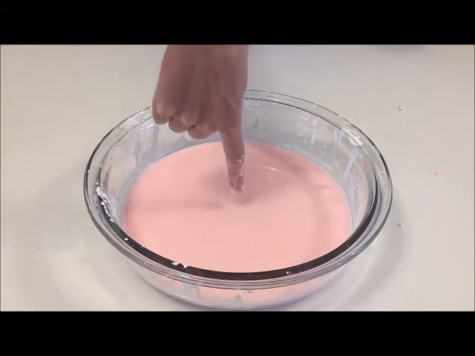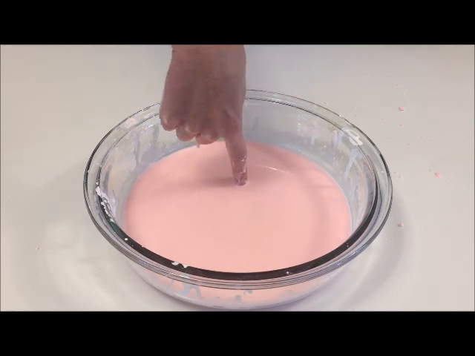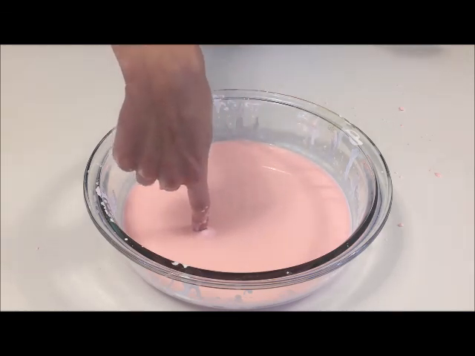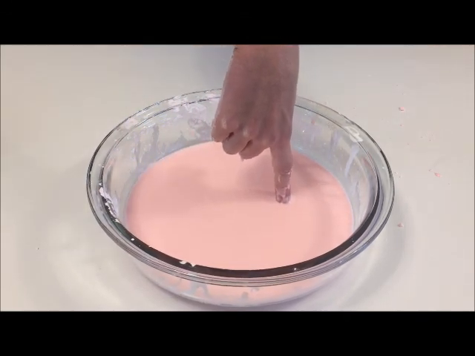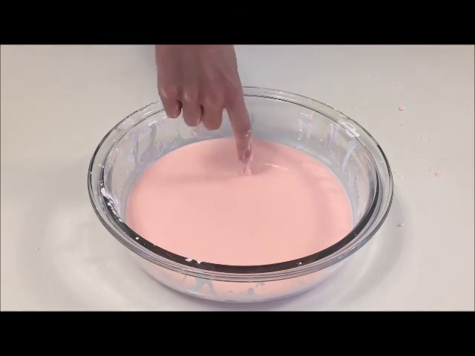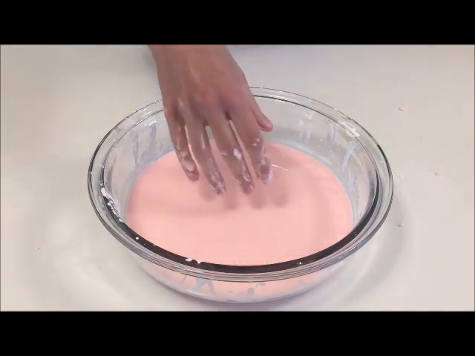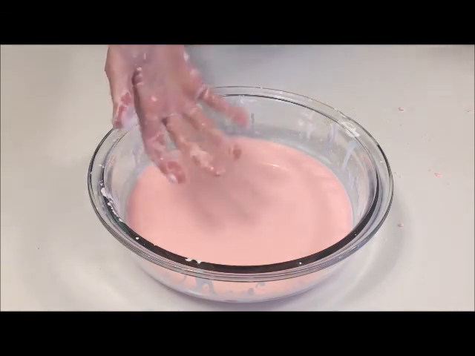So sink your finger in and stir really slow. That's more like it. Is it acting like a liquid now? Yeah. So we're not putting too much pressure on it when we're moving slowly. When we're moving fast, it puts lots of pressure on it and makes it act like a solid.